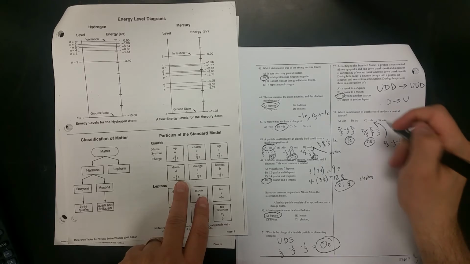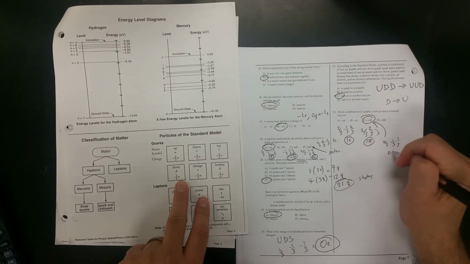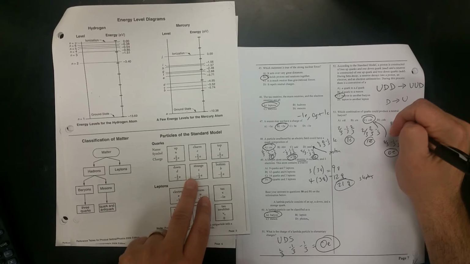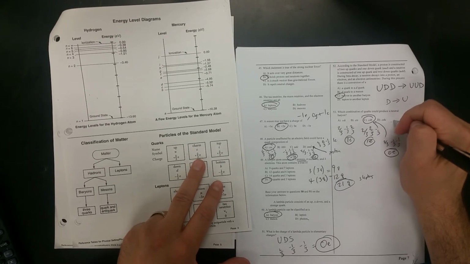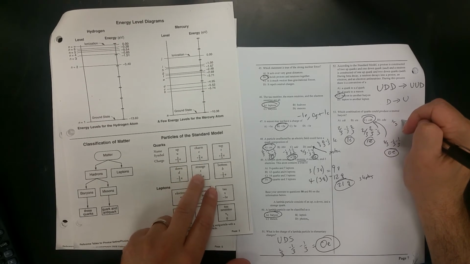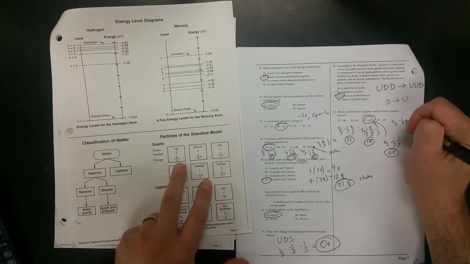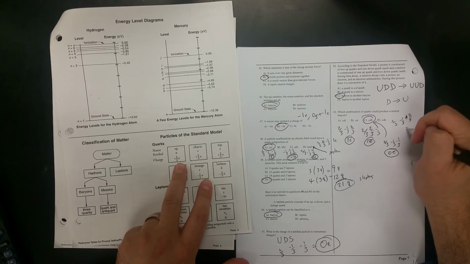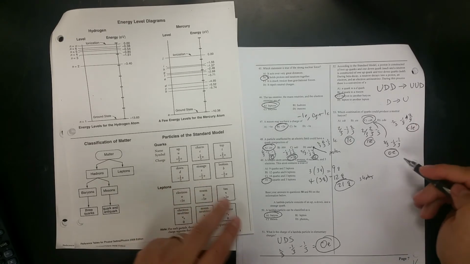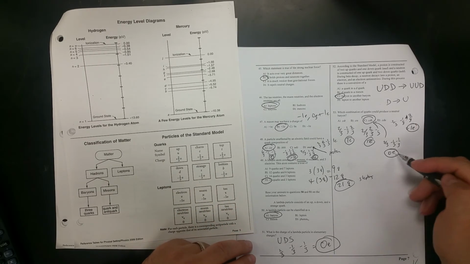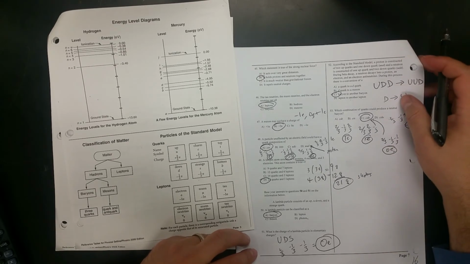So 2/3 minus 1/3 minus another third is equal to 0e. That seems like the right answer. CDU: C is 2/3, D is minus 1/3, U is plus 2/3. Add those up, and those also add up to 1. So the one that adds up to a neutral charge of 0 is CBD.